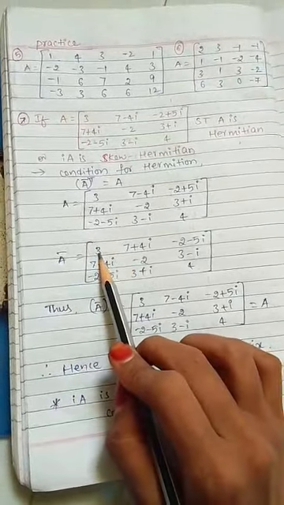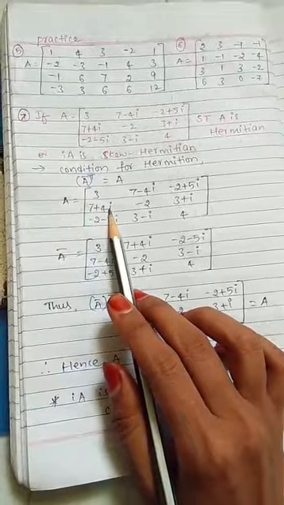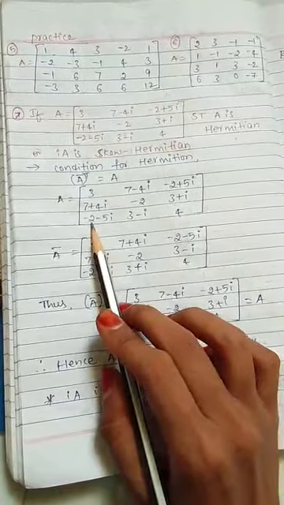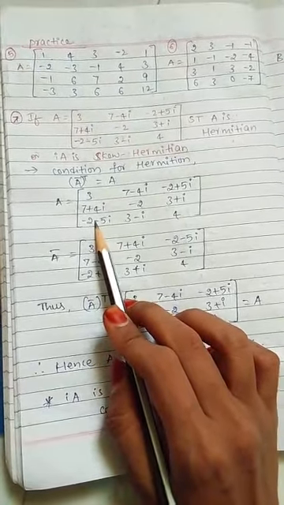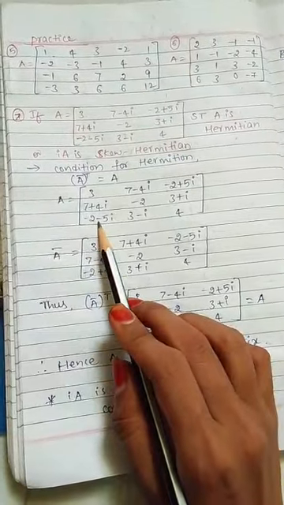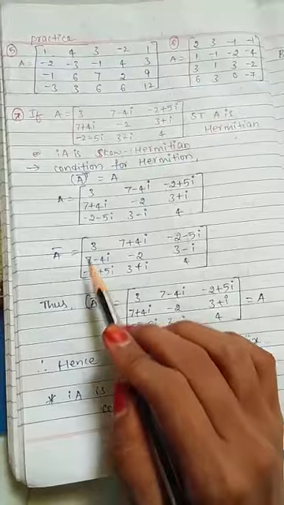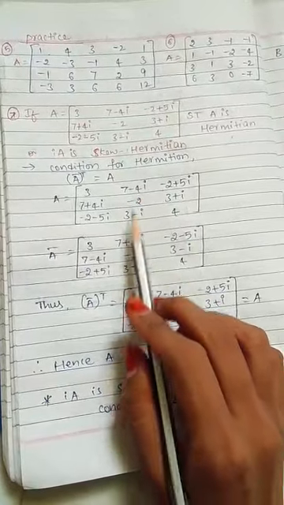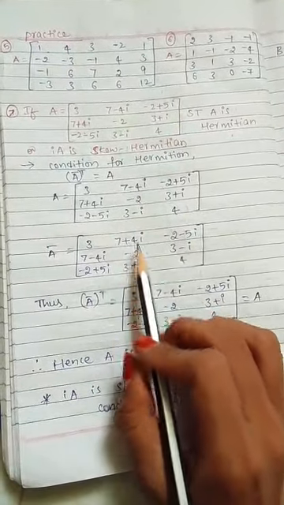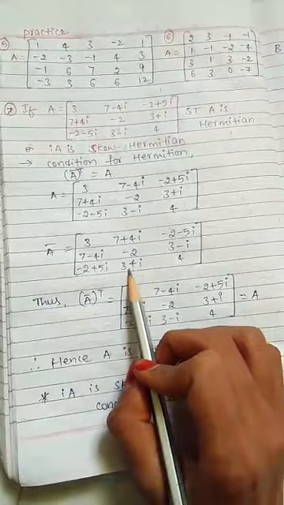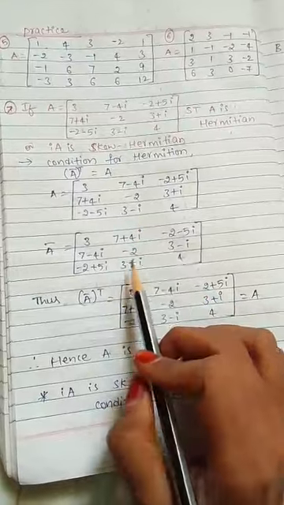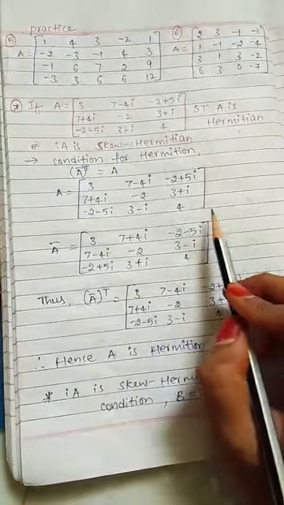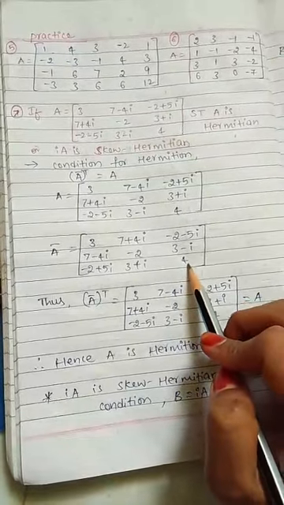A bar. 3. 7 minus 4i. I have 7 plus 4i, change it to 7 minus 4i. Minus 2, take minus 2 as it is, because I only have to change the sign in between. Minus 2 minus 5i I have, minus 2 as it is, plus 5i. 7 minus 4i, change it as 7 plus 4i. Minus 2 as it is. 3 plus i I have, 3 minus i. 3 plus i. Minus 2 plus 5i. Minus 2 minus 5i. 3 plus i, that is 3 minus i, and 4.